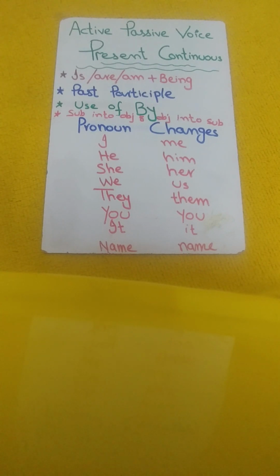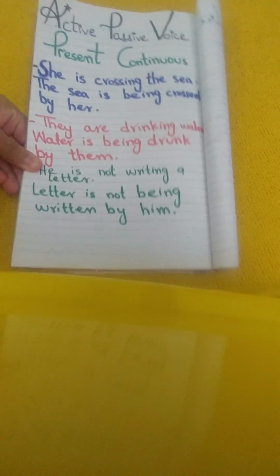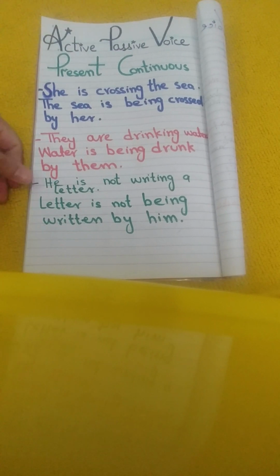Okay, let's start the examples. What we are doing: active passive voice, present continuous tense. For example, she is crossing the sea.